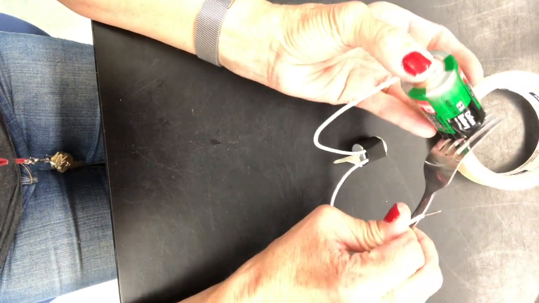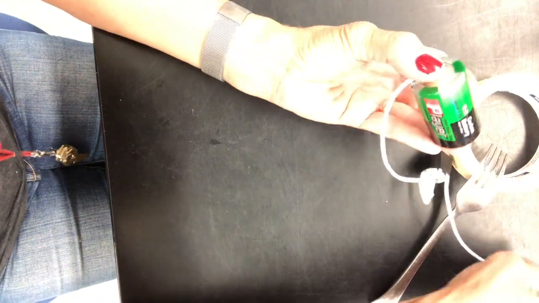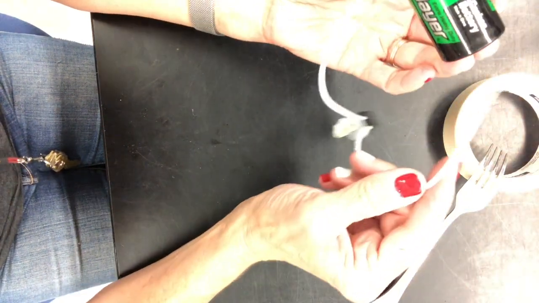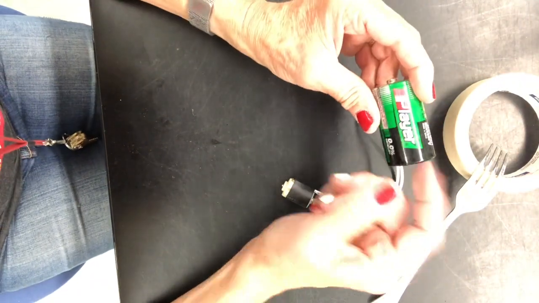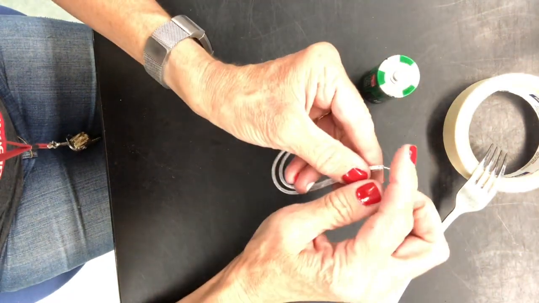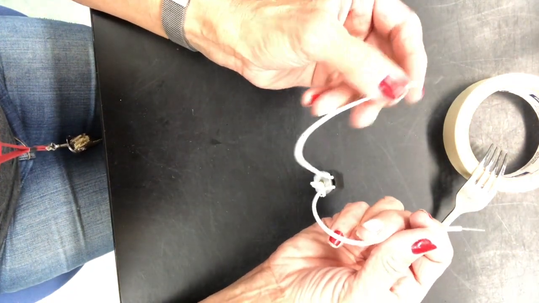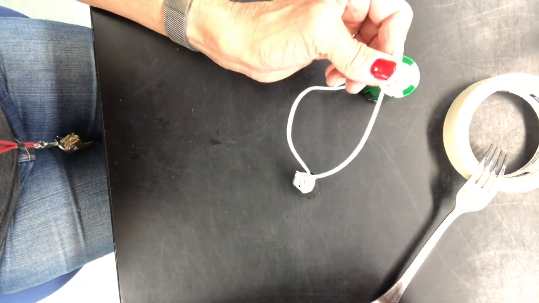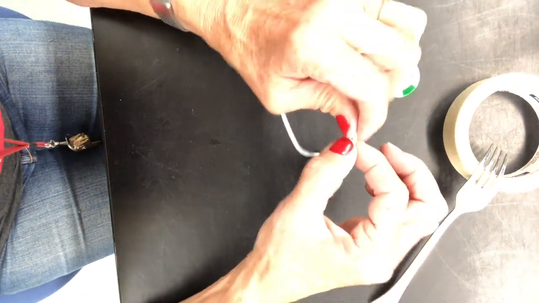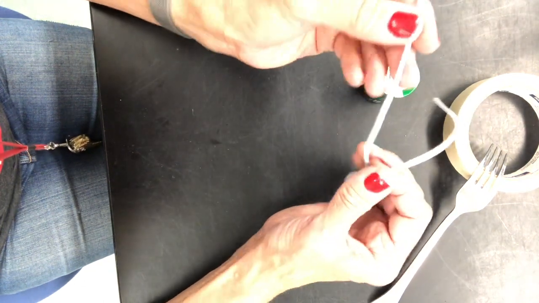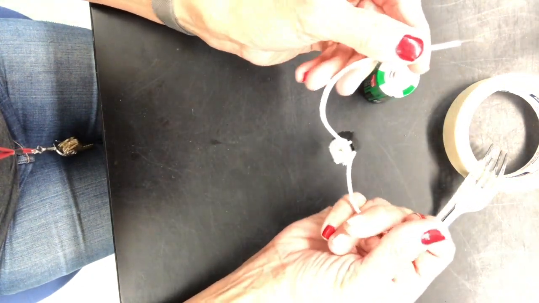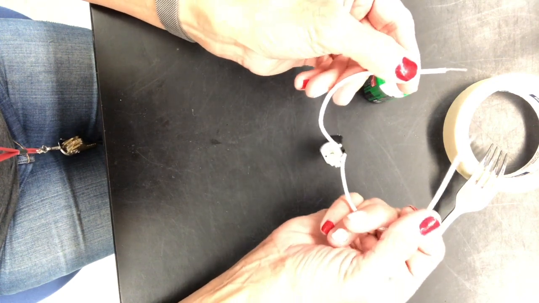The fork, great conductor. Plastic, not a conductor, it's an insulator. Okay, so now we know that the battery is where the energy is stored. We know that metal is a conductor, and we know that plastic is an insulator. That's why the outside of the wire is covered in plastic. That makes sure all the electricity stays inside.